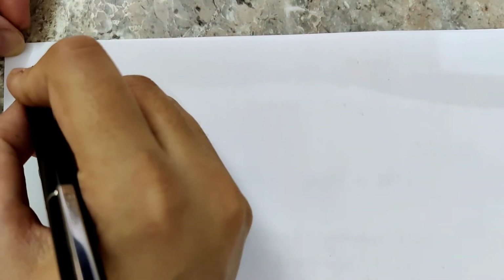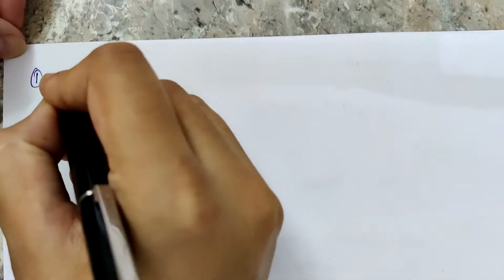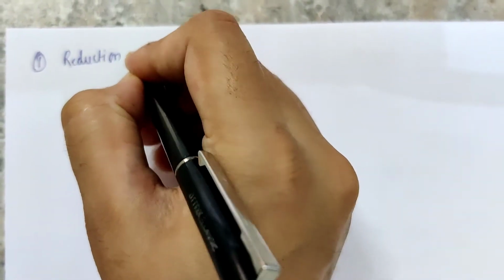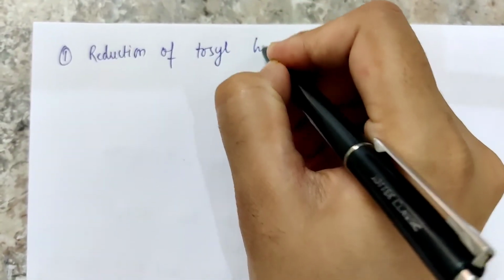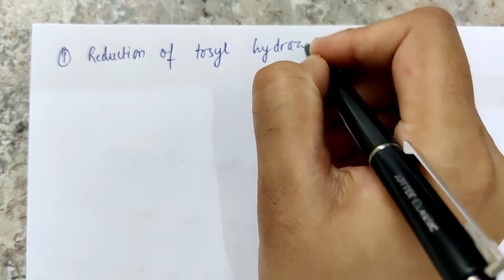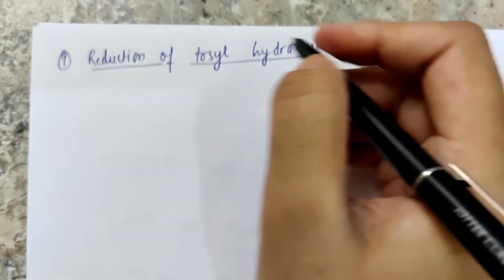The distinguished reactions that are carried out by using sodium borohydride, the very first is reduction of tosyl hydrazones. Now what is tosyl hydrazone?